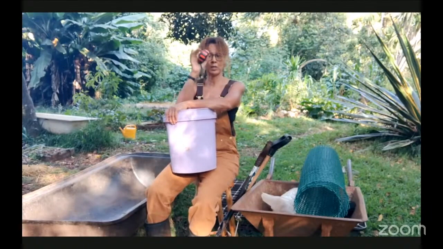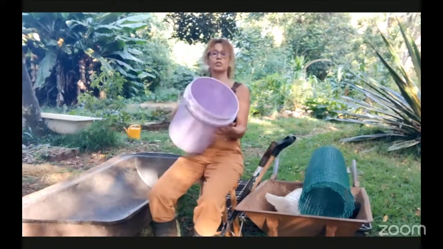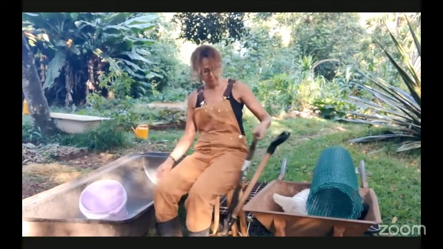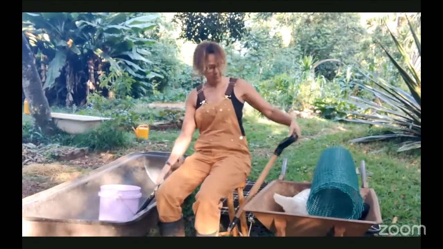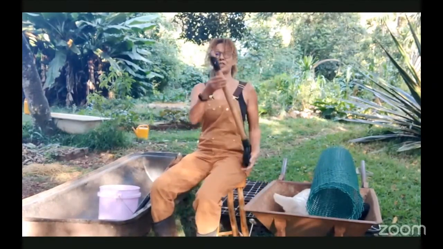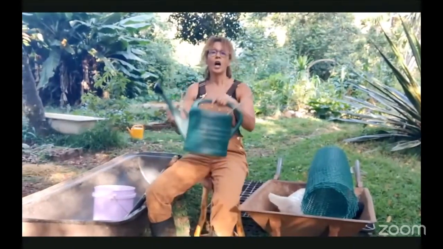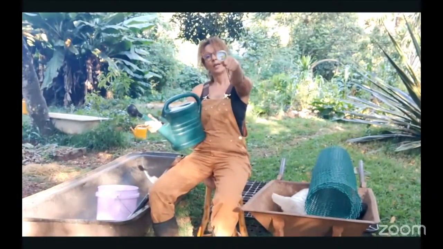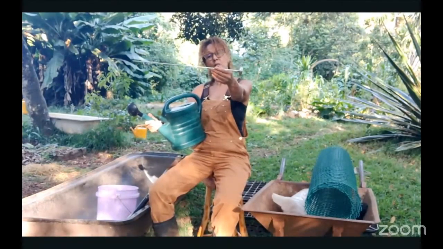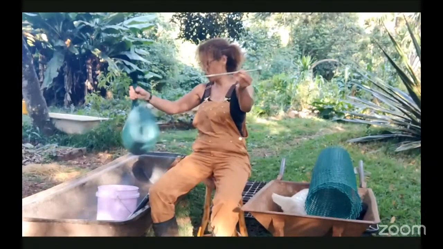a tape measure for measuring out the fabrics that we need, a 20-litre bucket, just one will do, a big spade, a pitchfork, very good for turning, a watering can with a good nozzle, and a thermometer. Make sure your thermometer is a composting thermometer that will go up to about 100 degrees centigrade, and is about 2 feet long.